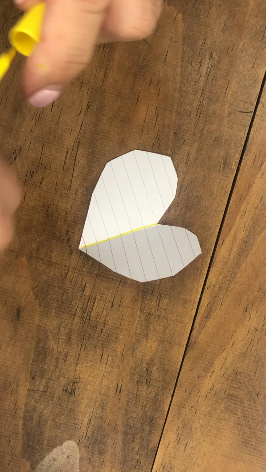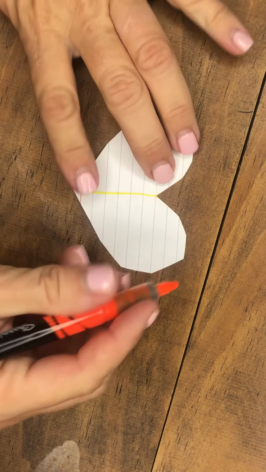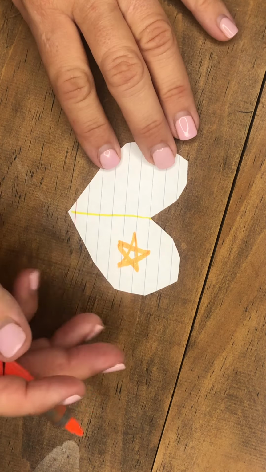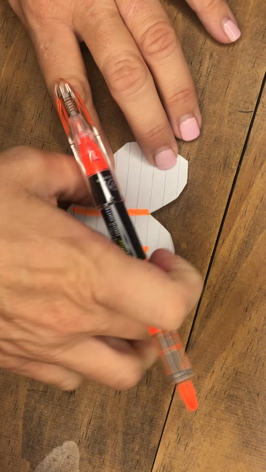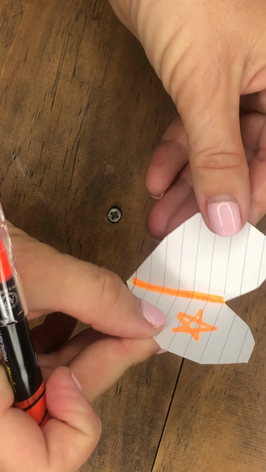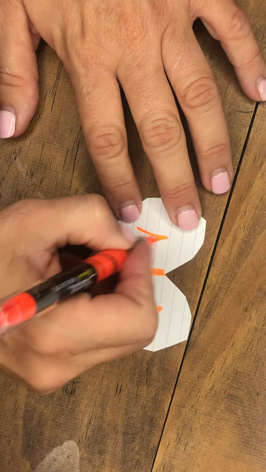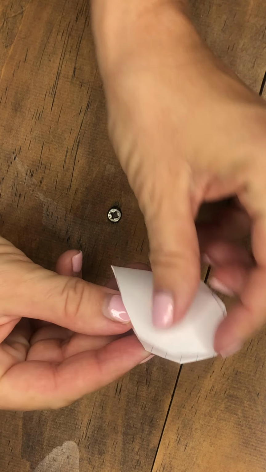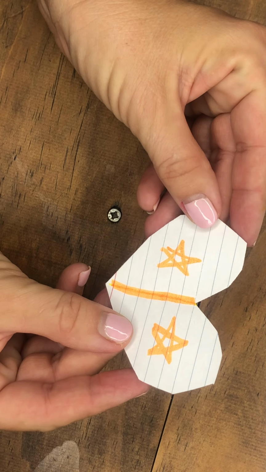Now, just for a second, let's say that I have a star right here. If I wanted to reflect it over this reflection line, when I folded it, I would want it to be right on top of it. So if I had to guess, it would be about right here. So this is like a mirror image. I'm going to take it here and flip it over the reflection line.